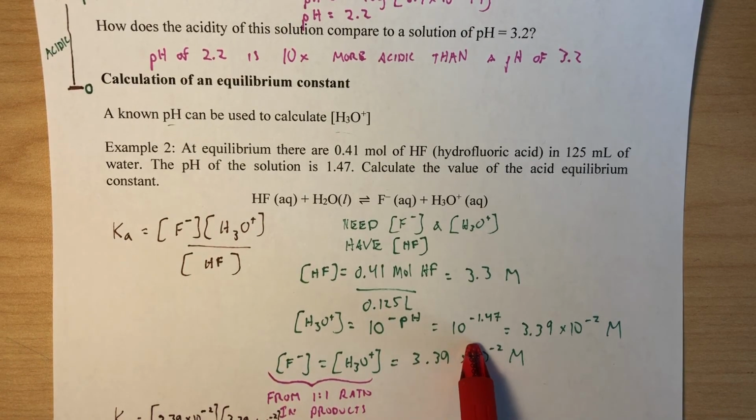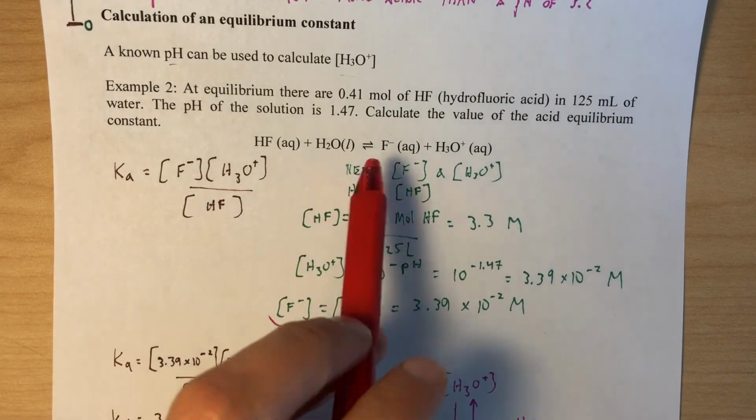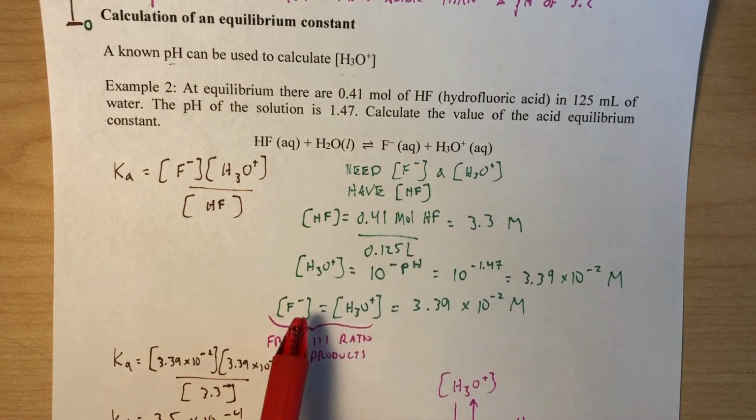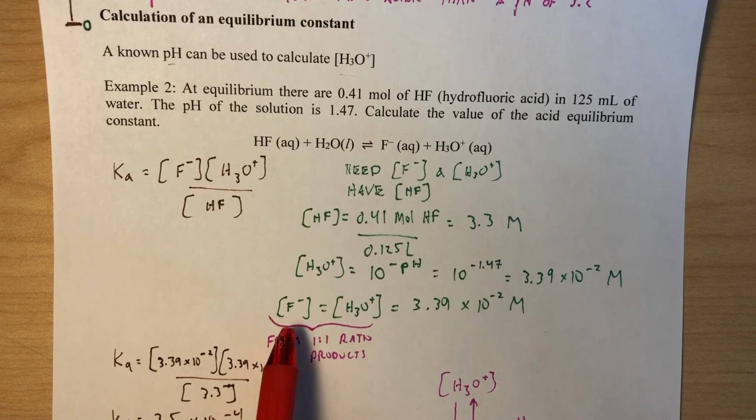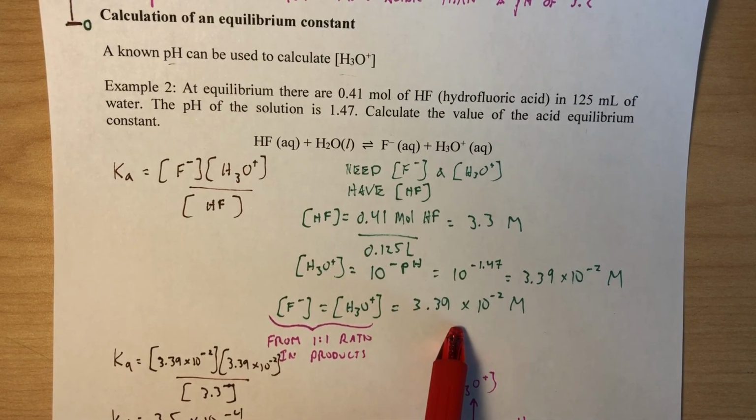Our pH is 1.47, so we can take 10 to the negative 1.47, and that's going to be 3.39 times 10 to the negative 2 molar. From a 1-to-1 molar ratio of our products, now that we know our hydronium concentration, we actually also know our fluoride concentration. So fluoride concentration is equal to hydronium, which is equal to 3.39 times 10 to the negative 2.